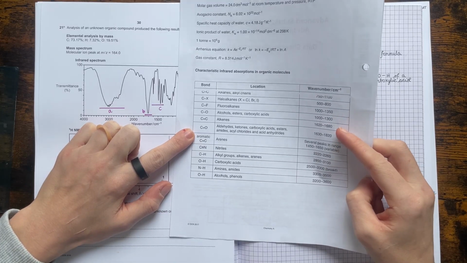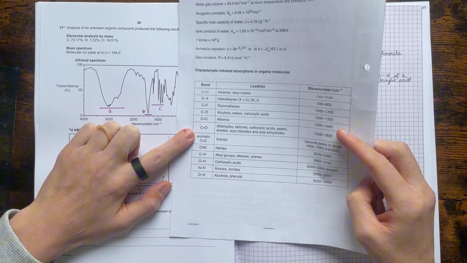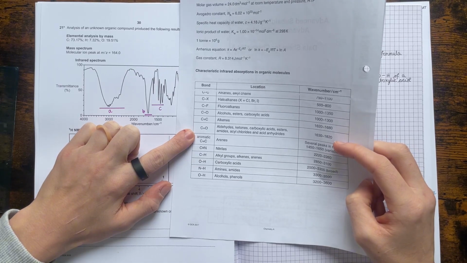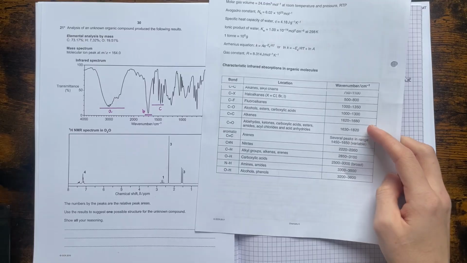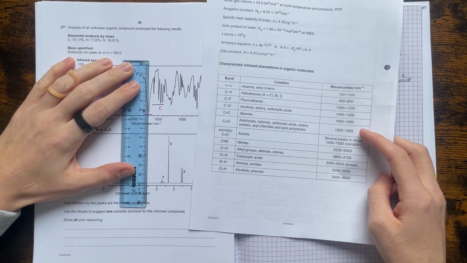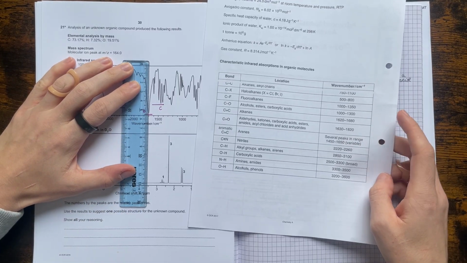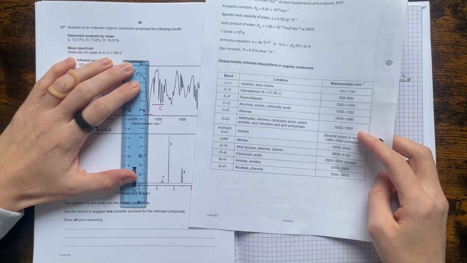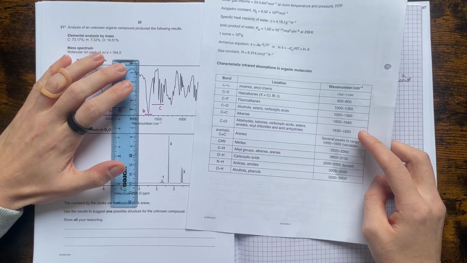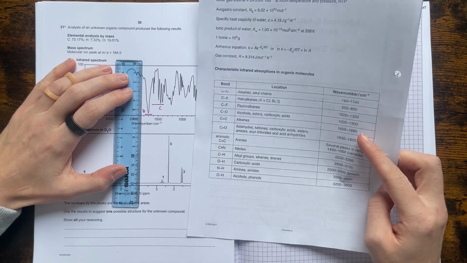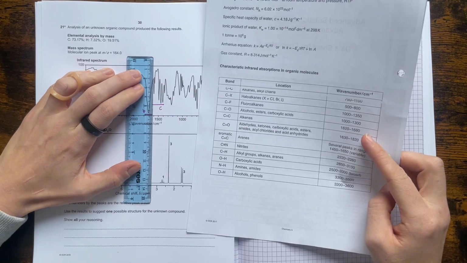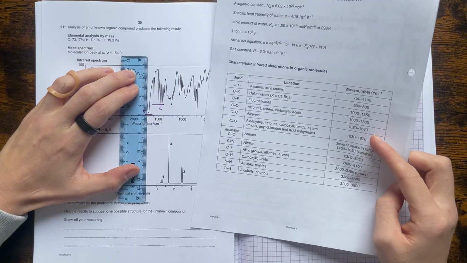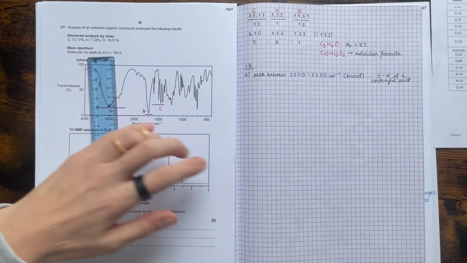Now, in terms of these two ranges being very close and overlapping slightly, simple thing to check, the peak is at least on 1700, and if not slightly more to the left, which is in the higher ranges. So a C double bond C, you might expect to see more here rather than a little bit further to the left.